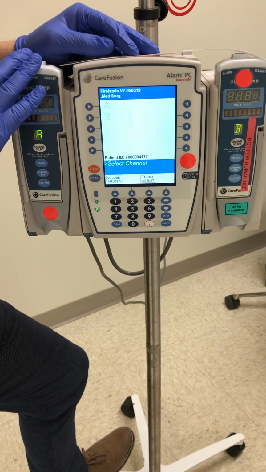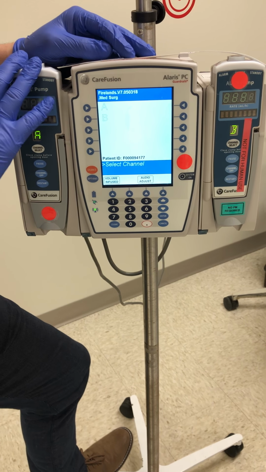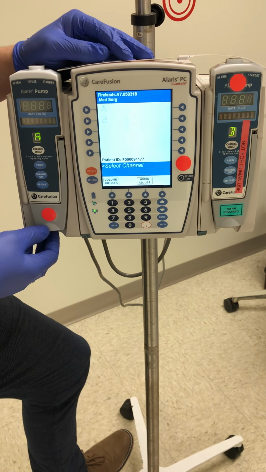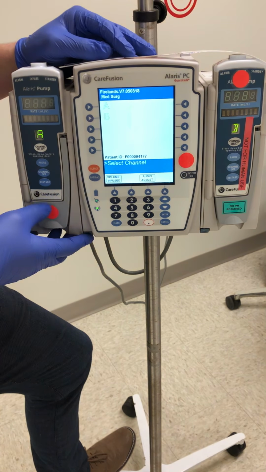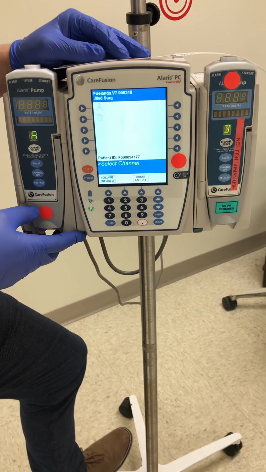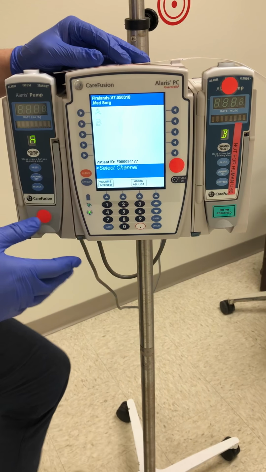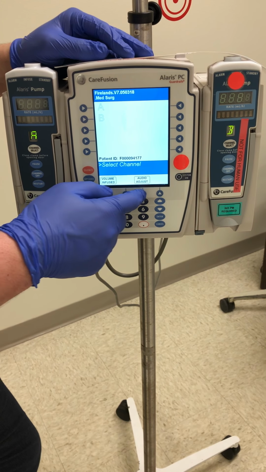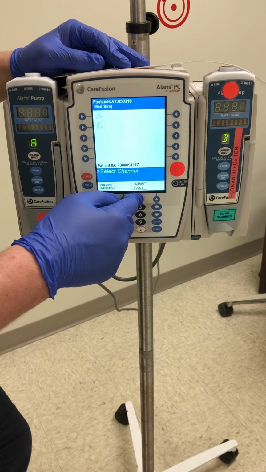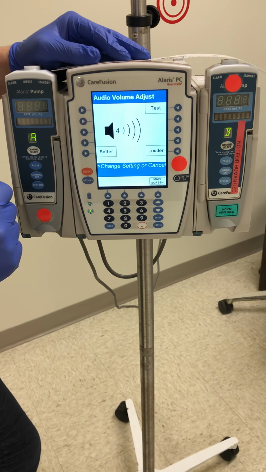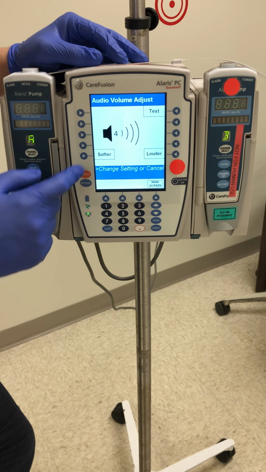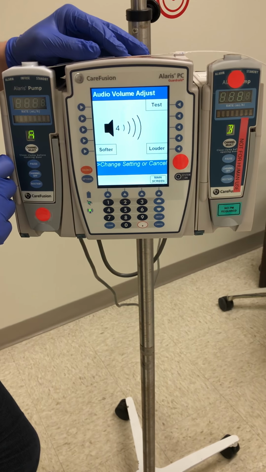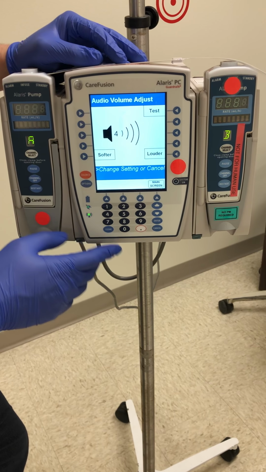You'll notice the IV pump beeps periodically if you're waiting on a screen and not pressing any buttons. That's just to remind you that it's waiting for you to properly input the information. This is everything that you'll need. You'll have audio adjust. So if you have a patient that is resting, you want to make sure it's not going off real loud in their ear. We can soften it a little bit, just making sure that we're able to know as nurses when that machine is going off.